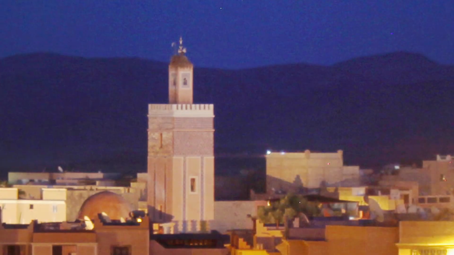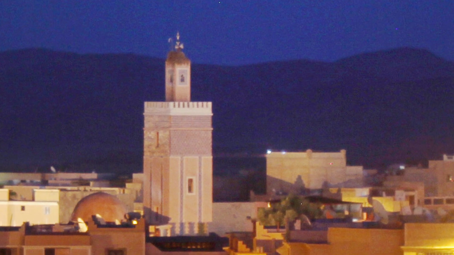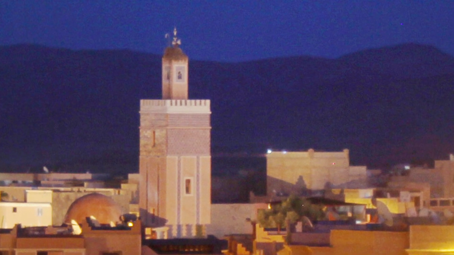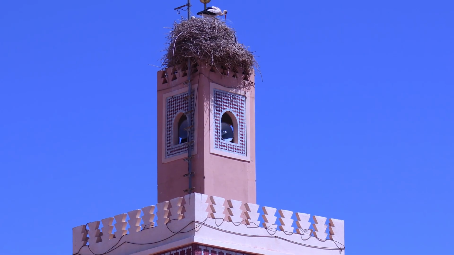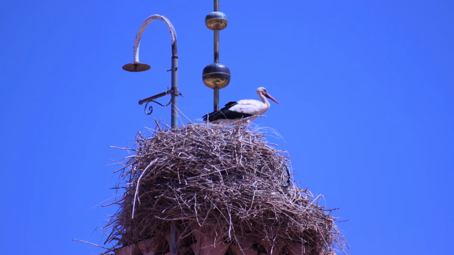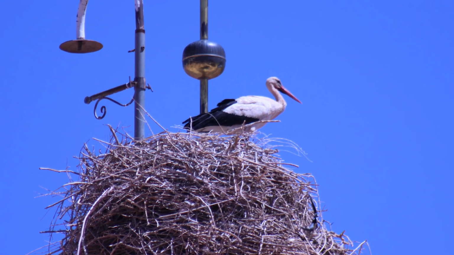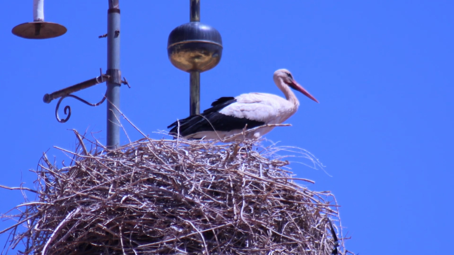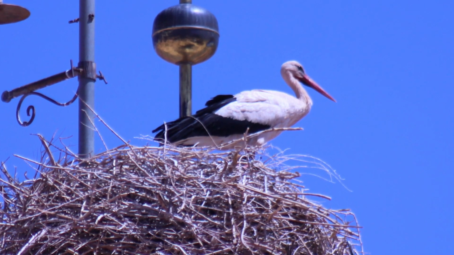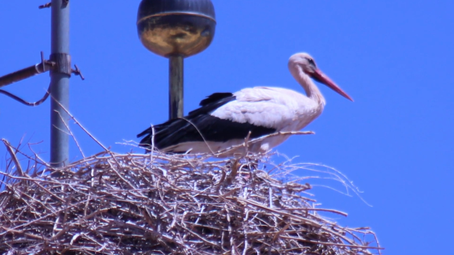The other major feature up here is the minaret. It's basically a tower with a spiral staircase and a balcony at the top. There is also a megaphone and a stork nest at the very top. The stork nest is anchored in place with another spire and an old light fixture. This creates a solid transition between the architecture of the humans and the architecture of the birds.